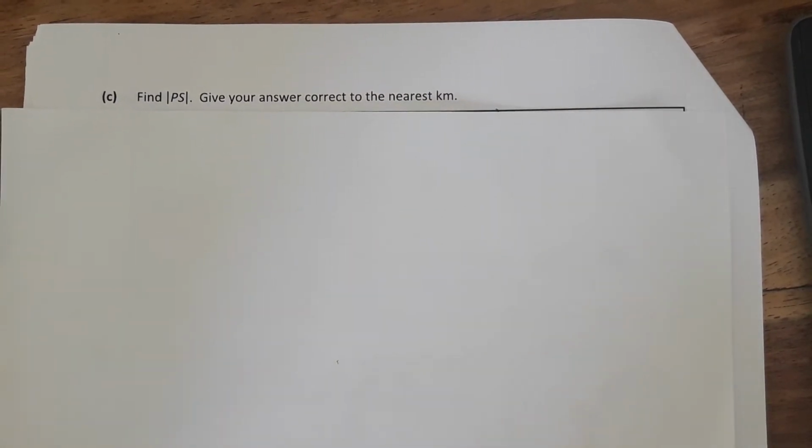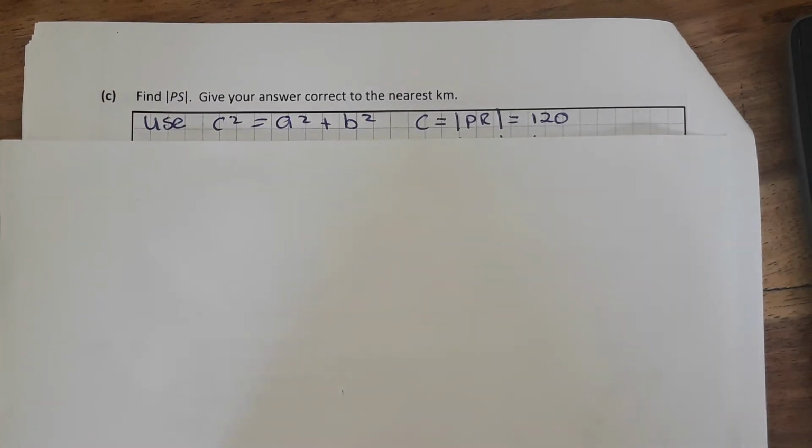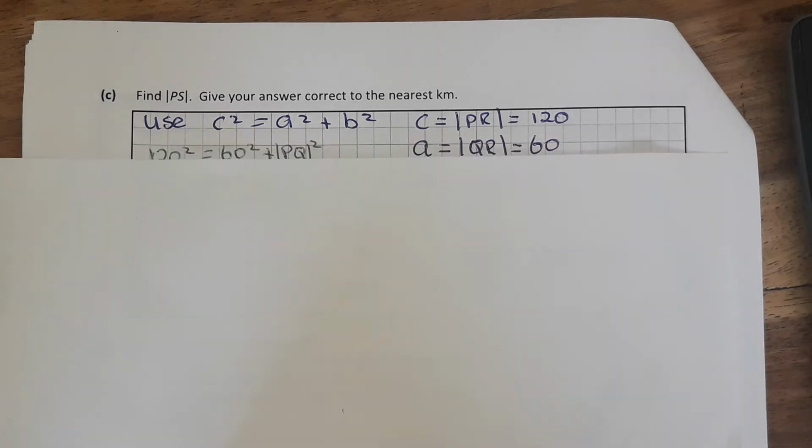Next, we have to find PS, and again, give your answer to the nearest kilometre. So again, we're going to use Pythagoras' theorem. C squared equals A squared plus B squared. C is PR, and if you look at the page before, you'll see that that's 120. A is QR, and you'll see that's 60.